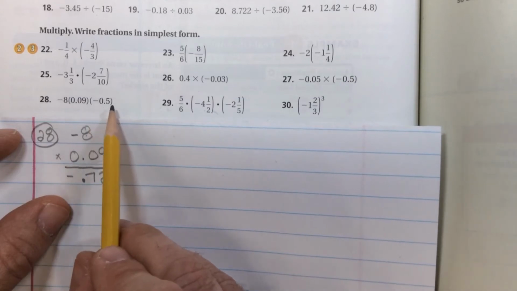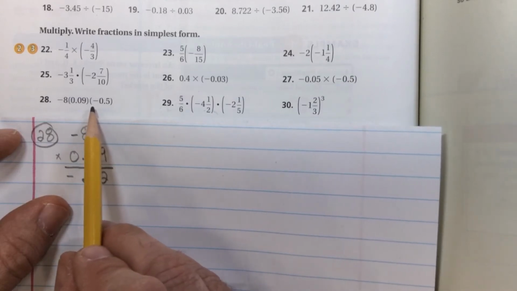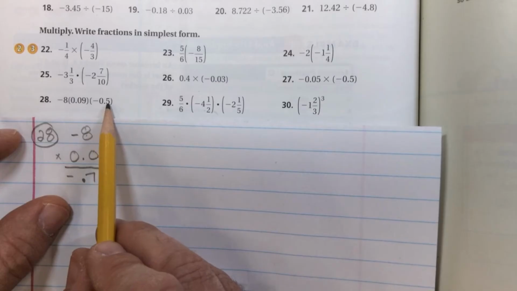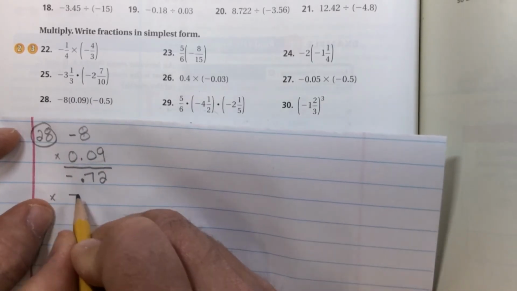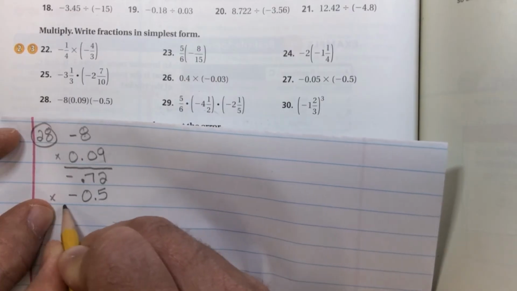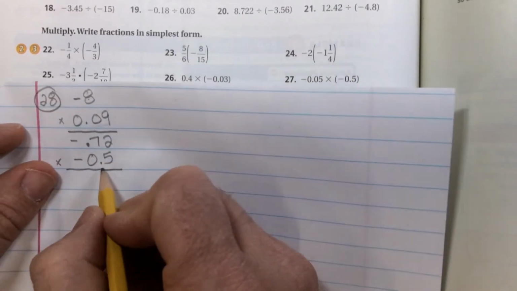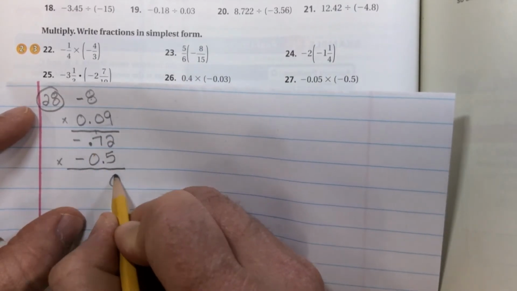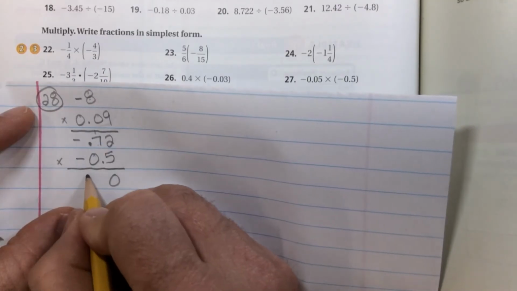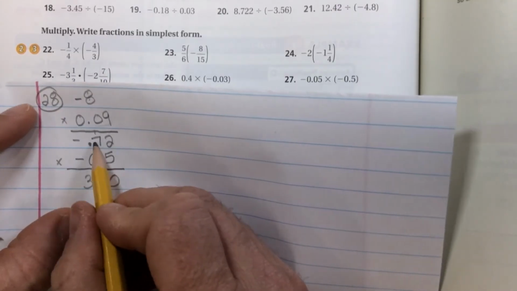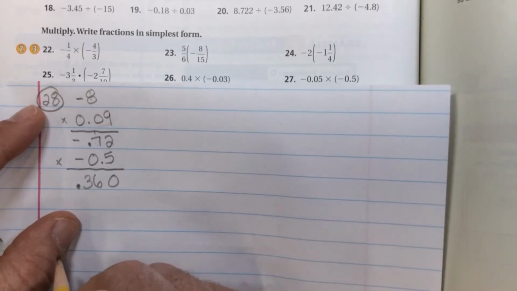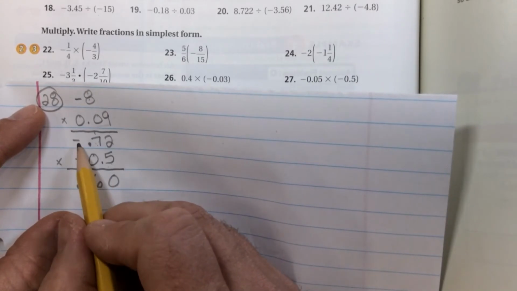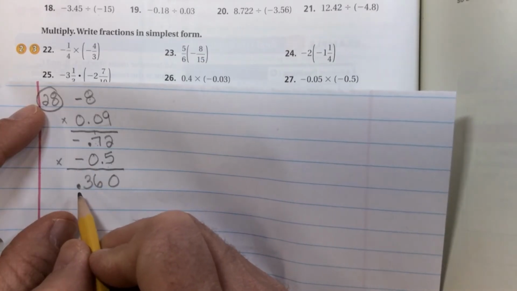I can't think I'm done yet, though. I have not yet multiplied by the negative 0.5 factor right here. So now I will times negative 0.5. 5 times 2 is 10. 35, 36. 3 numbers behind the decimal, so 3 numbers behind the decimal. Same sign, so it's positive.